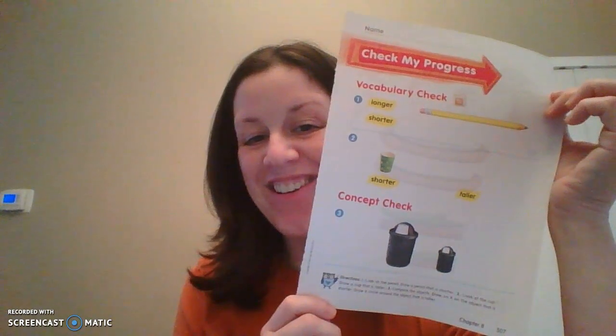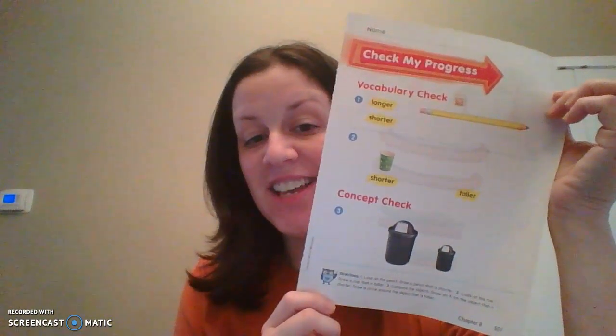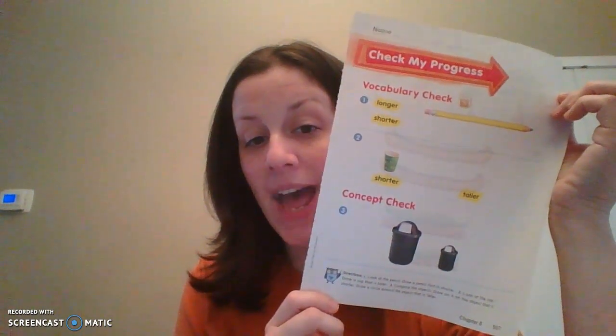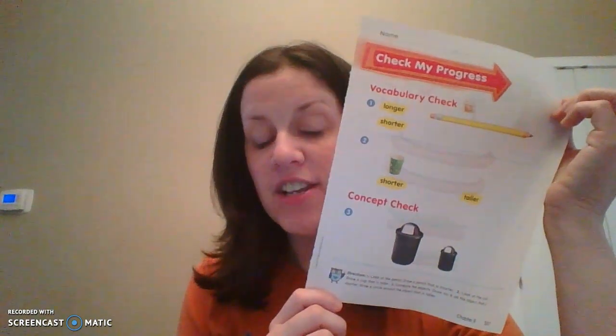Are you done with those? If not, you can pause it and then start it up, and then we're going to start the back. Now you are done with the front. You're going to flip it around. Then we have our trees, flamingos, and all kinds of other stuff. So listen to the directions.